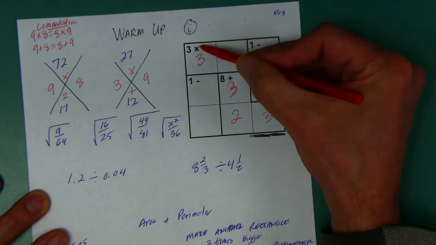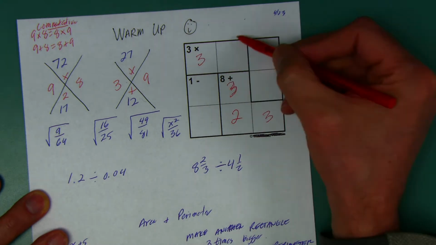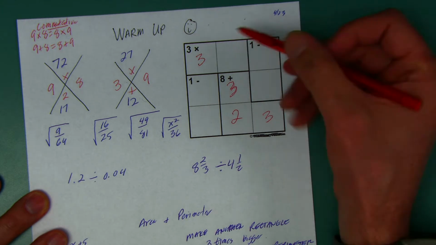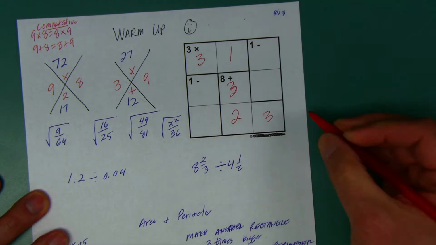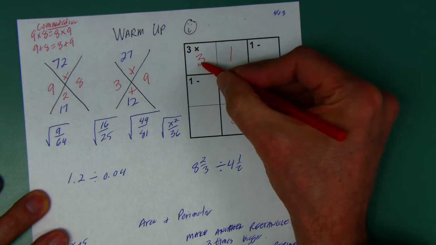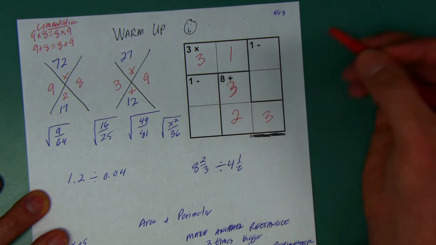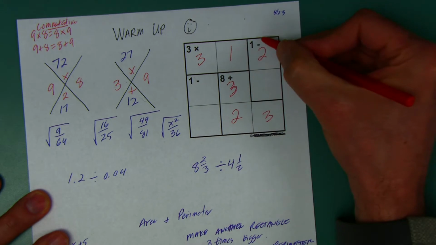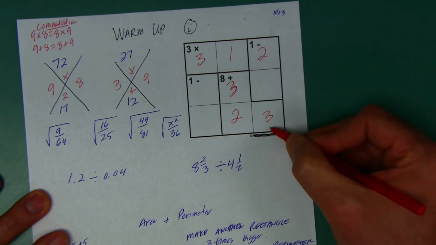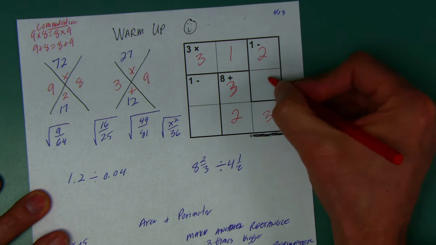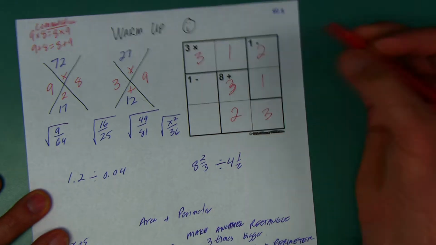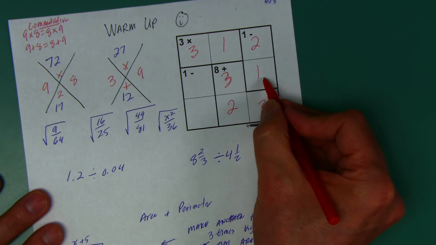Now my answer to this rectangle has to be 3, and I'm multiplying. 3 times what is 3? Well, that's going to be a 1. I have a 3 in the first row. I have a 1 in the first row. I don't have a 2 in the first row. I have a 2 in this third column. I have a 3 in this third column. I need a 1. And it's 2 minus 1, 1? Yeah. All right. I have a 1 in the middle row.